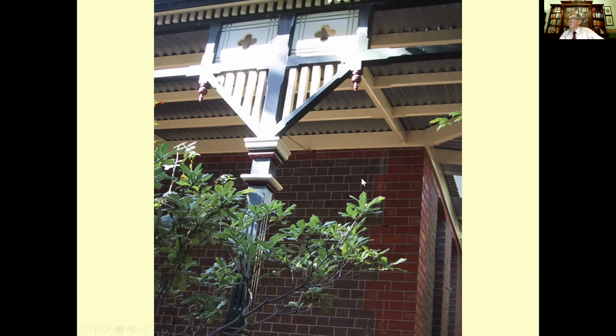What that entails is the tuck pointer, a very specialised skill, mixes up a mortar that's the same colour as the bricks and fills the gaps, the mortar gaps, so hides the mortar. And then once that's dry, he applies this white or sometimes black special mortar to make straight lines to make it look all very regular and neat. It's a very smart effect, very labour intensive, as you can imagine.